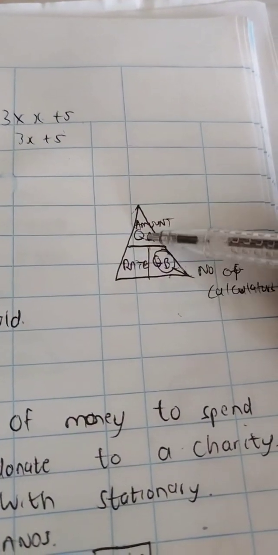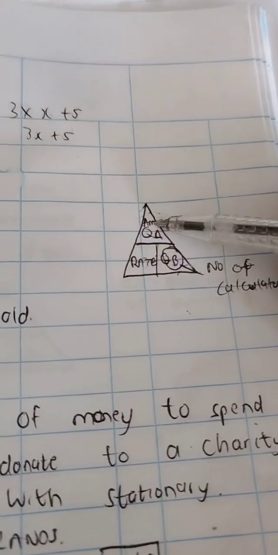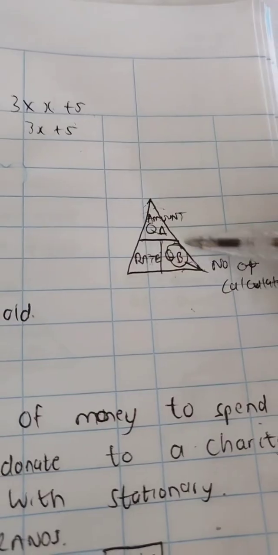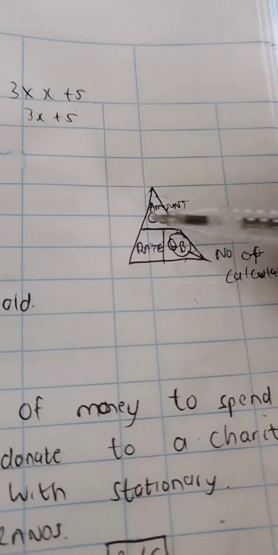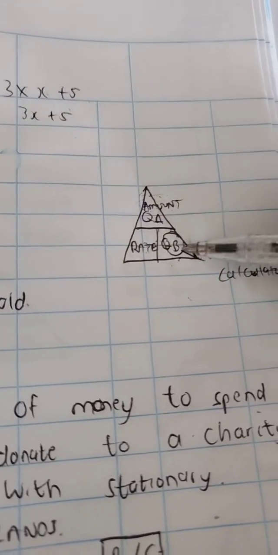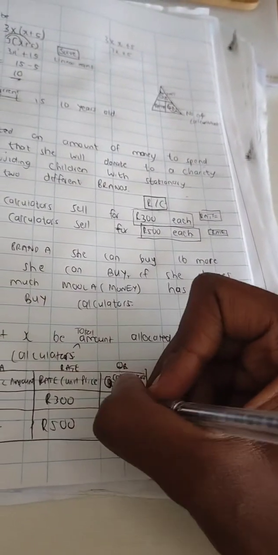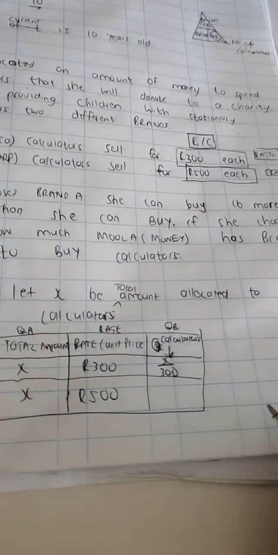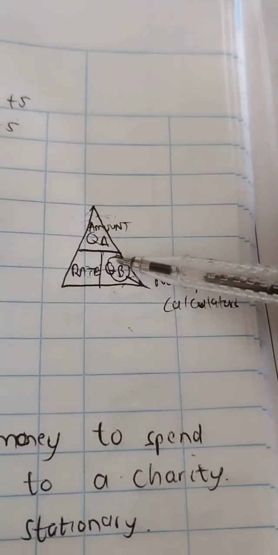I can use my table and say the total amount divided by the rate will give me the quantity. I repeat, total amount divided by the rate will give me the quantity. So the total amount, which means X, over 300. Guys, do you understand? X over 300. Quantity B.